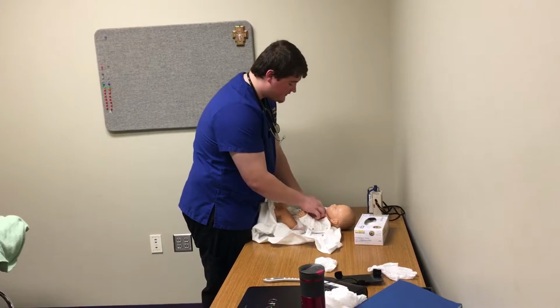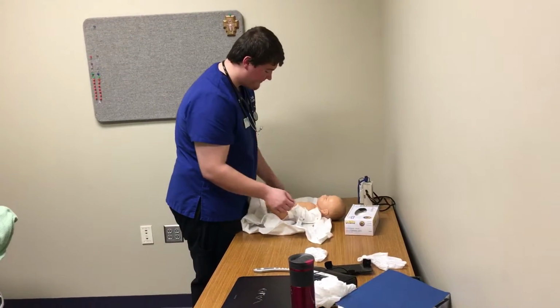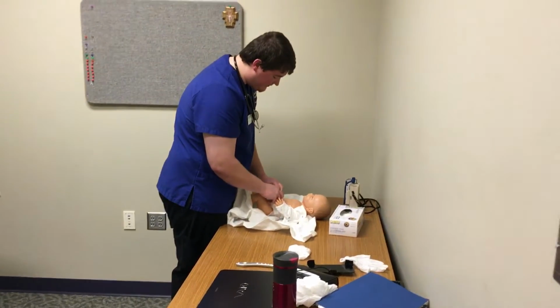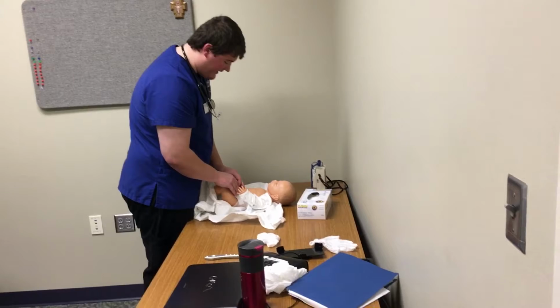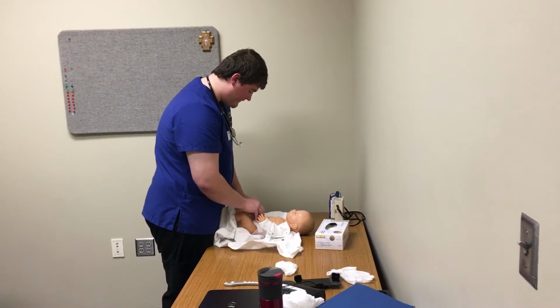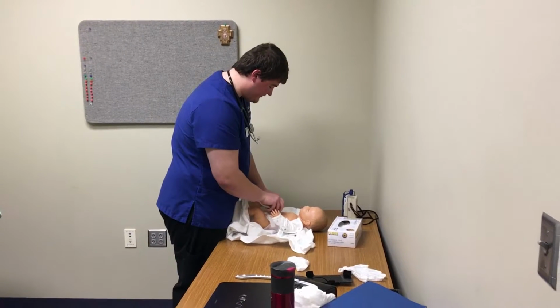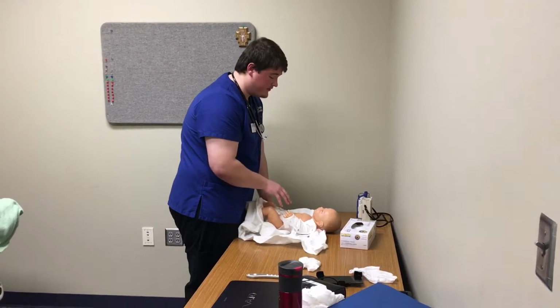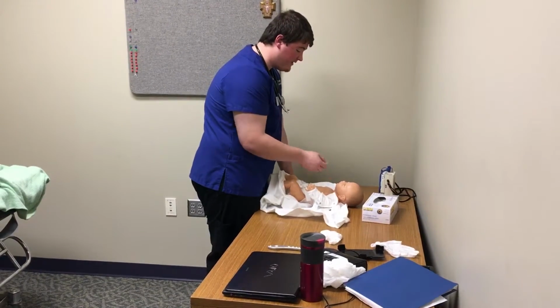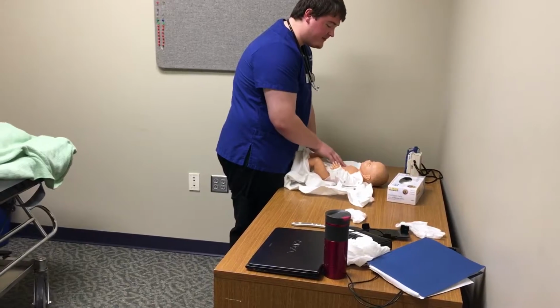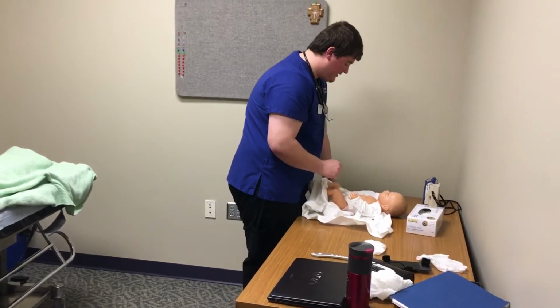Checking the collarbones. Collarbones are intact. I'm going to be checking the abdomen. It is smooth and flat, along with the umbilicus. Umbilicus is dry and the cord clamp is off. And it doesn't look like there's any discharge from it. I will also be looking for signs of respiratory distress: nasal flaring, retractions, apnea, seesaw abdomen, and grunting.